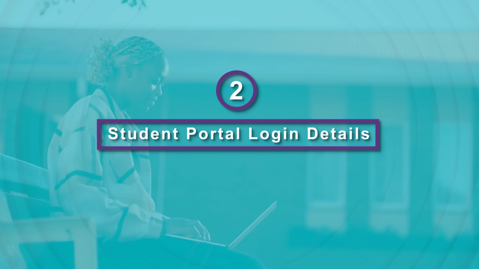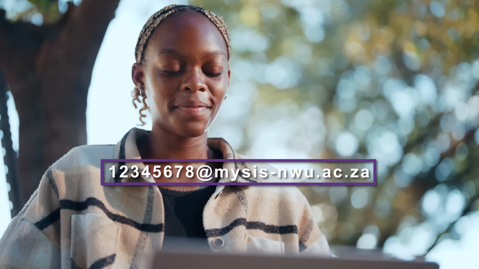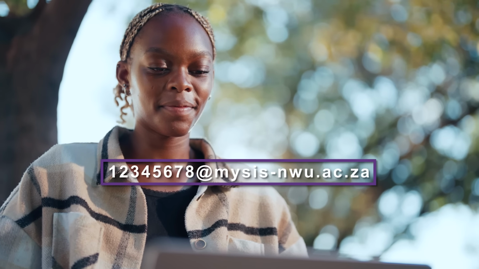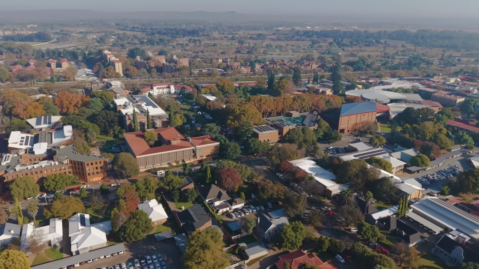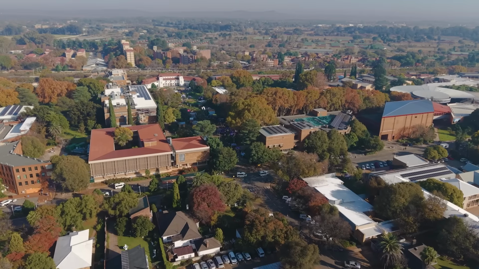Student portal login details. After you have accepted a final offer from NWU, you will receive the login credentials to the student portal. Only registered and enrolled students will receive these login credentials. University number at mysis-nwu.ac.za. For example, 1234567 at mysis-nwu.ac.za. And it can only be used to access the NWU Self-Help portal. Keep this password secure as it does not expire.